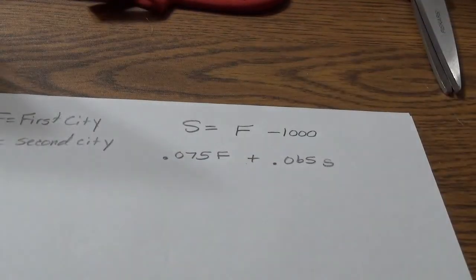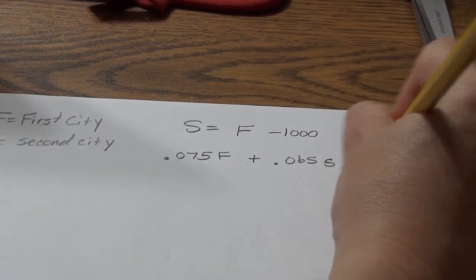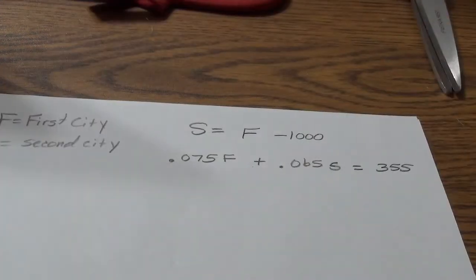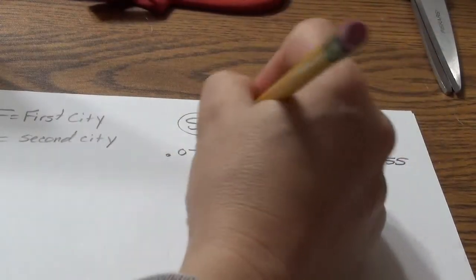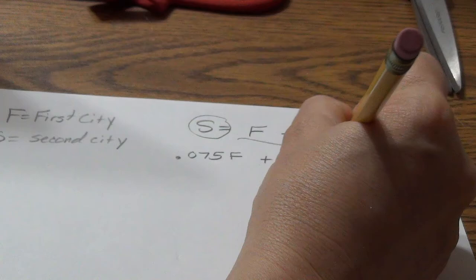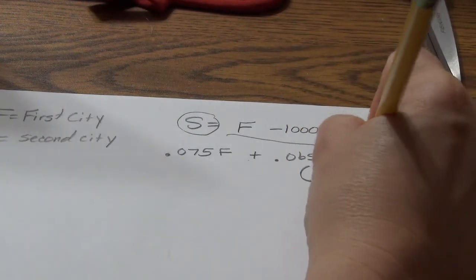I'll try to make my 5s and my S's look different, but they like to look the same. There's my S. My total tax, $355. So again, we're going to solve this by substitution. This says S equals. We're going to go over here where the S is. We're going to get rid of the S. In its spot, we're going to put the F minus 1,000.